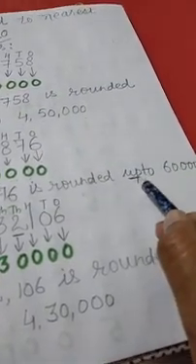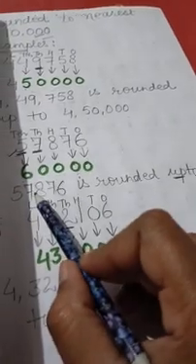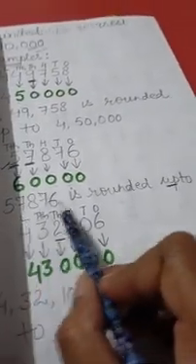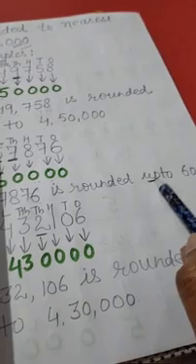Why have we used the word up? I think now you have understood, because its value is increased. It has become from 57 to 60,000. That's why we will use the word up.